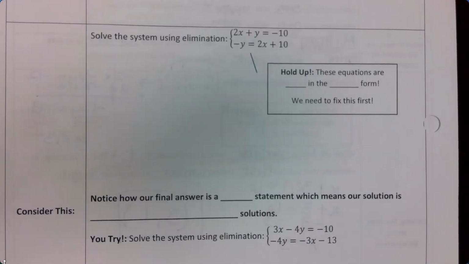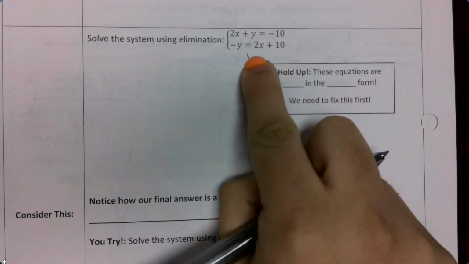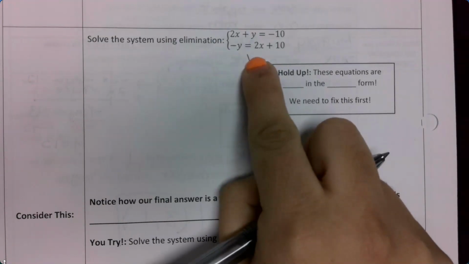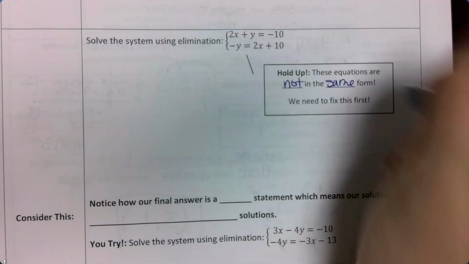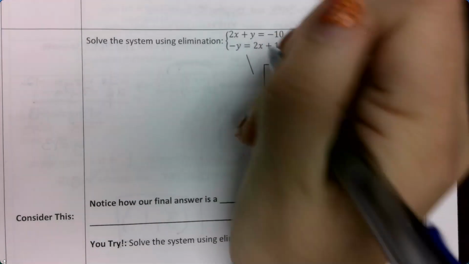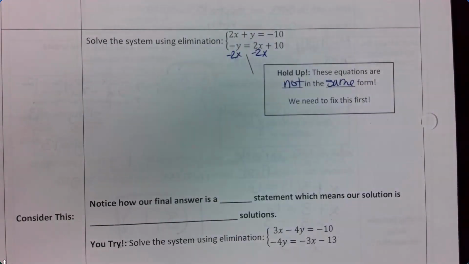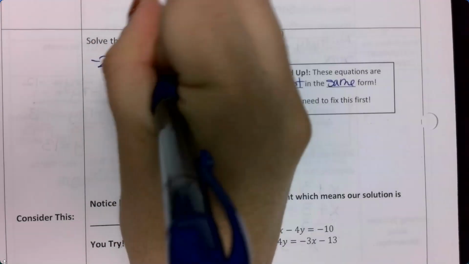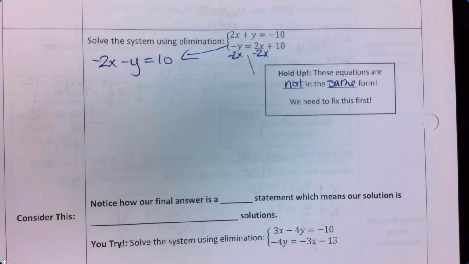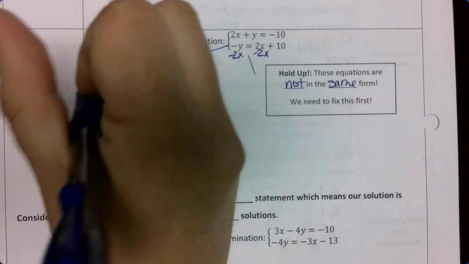Okay, so this next one wants me to solve using elimination. When I go to do this, what's wrong? That's not in standard form. So, I want to change which equation, my first or my second? Second. So I'm going to start off by subtracting 2x on both sides. That is going to give me -2x minus y equals 10. That is the second equation. Then I'm going to go ahead and rewrite my first one because I don't need to change that.